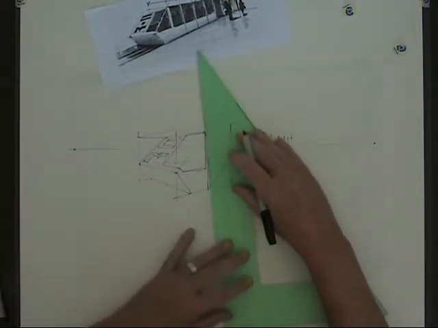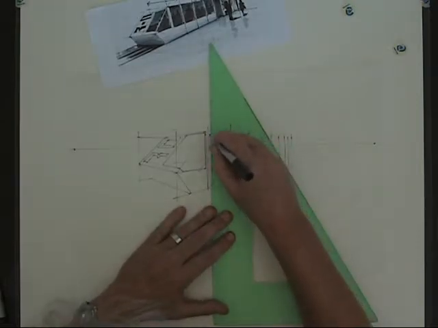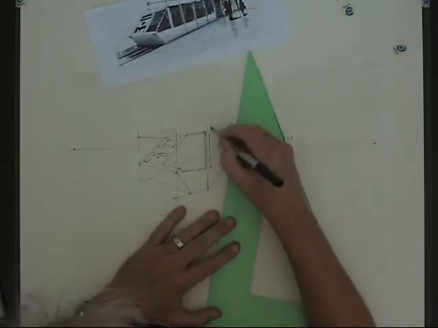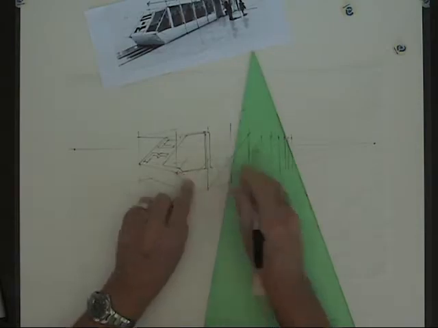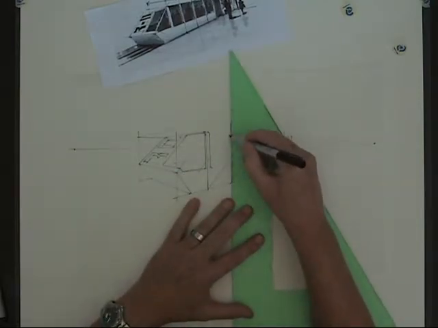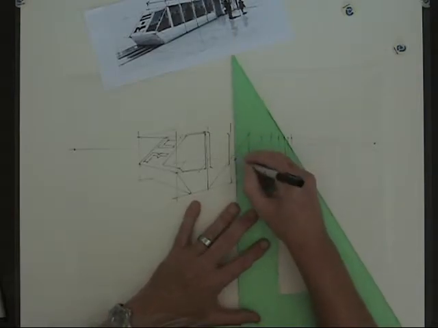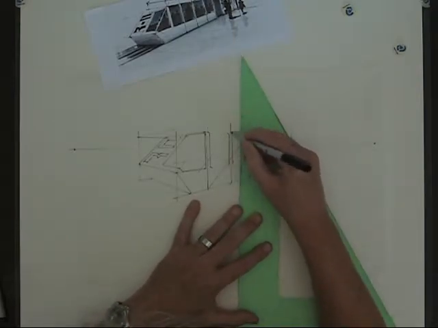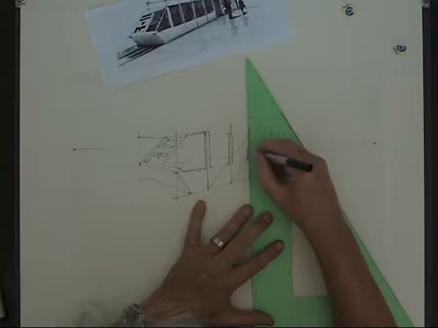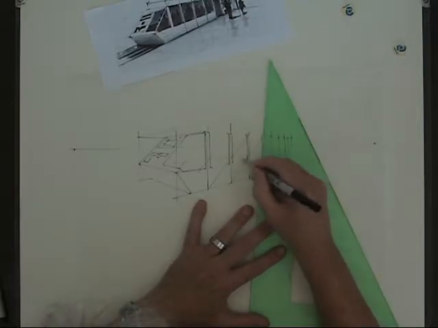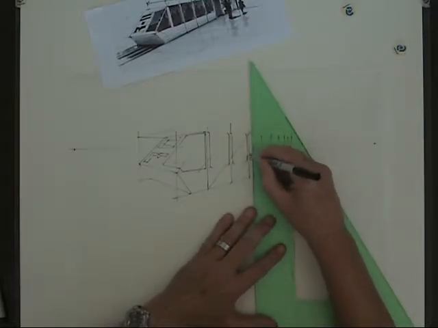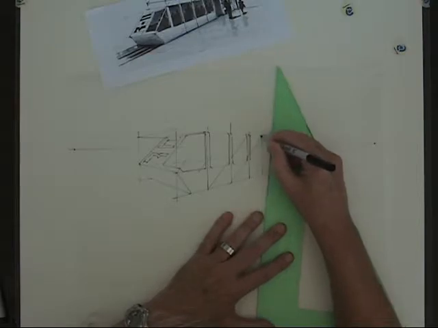And now let's add the passenger windows. They're all going to line up with this front window, and there's one window opening per half cube, so I'm just going to sketch those in. And notice I'm radiusing the top and the bottom slightly.